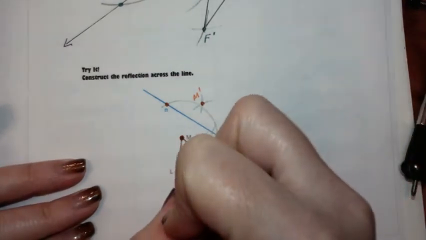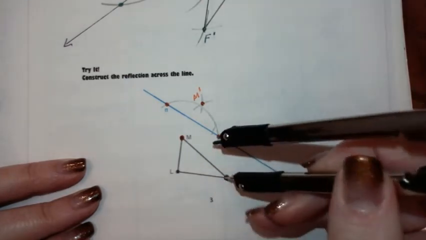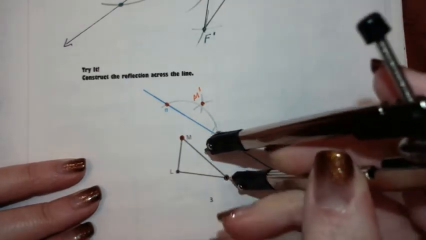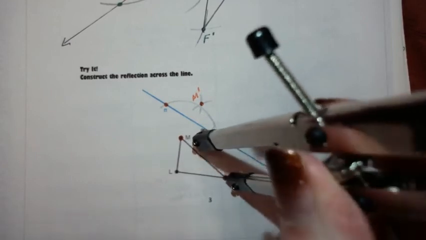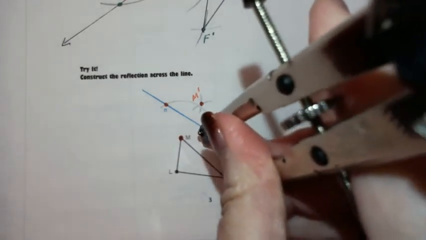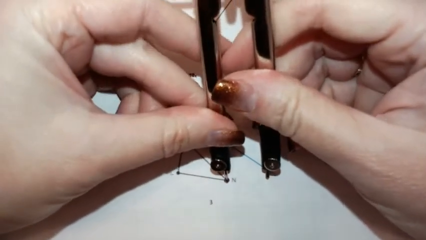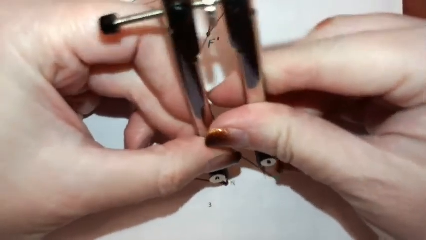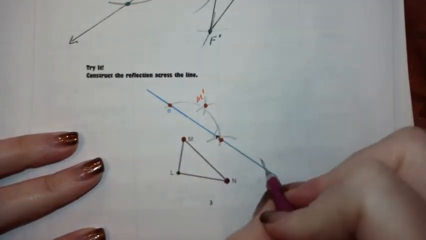Let's go ahead and do N next. It doesn't really matter which order you go in, but you do need to keep track of which one you're working on. Open this up just a little bit wider so that it intersects in a different spot, and move it over here. Notice that I did not draw the whole arc.